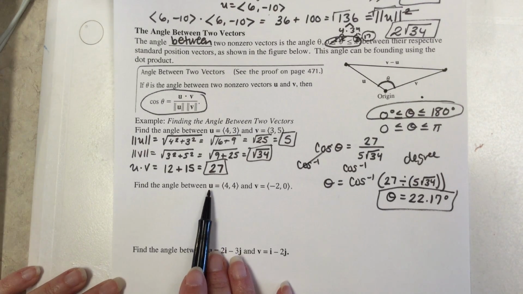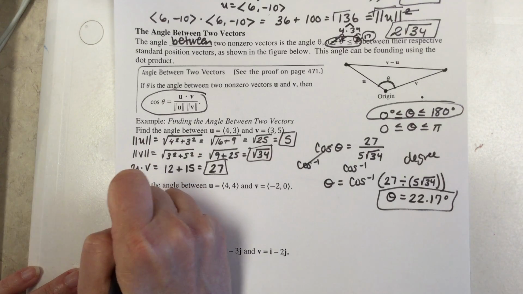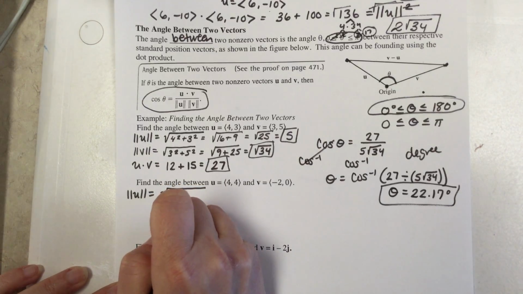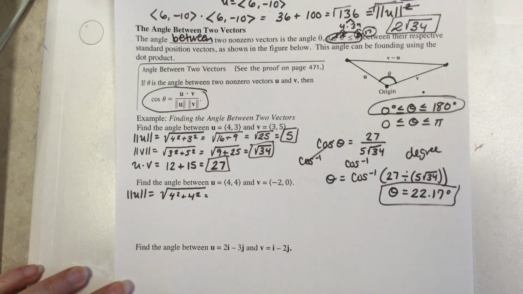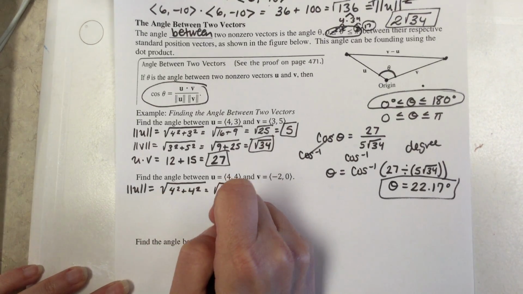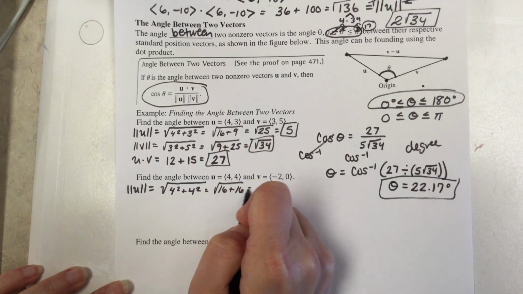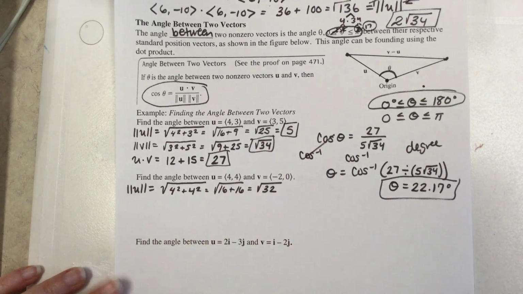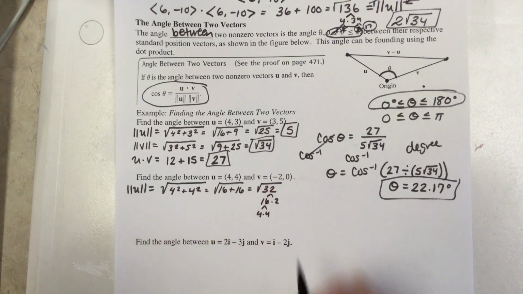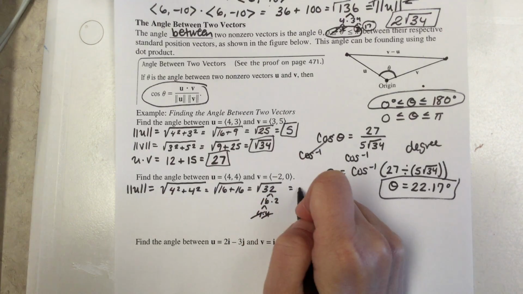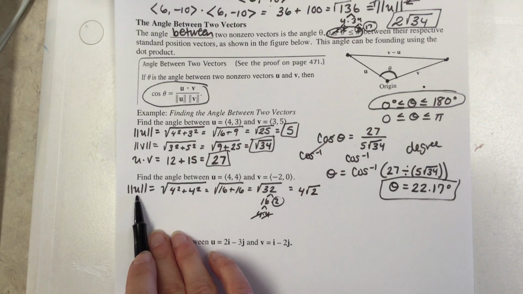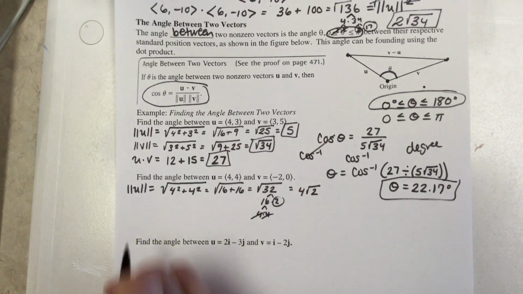Find the angle between U and V. So again, I like to start off by finding the magnitude. This is in component form, so I can take each component squared, add them together, that's underneath the square root. So again, this is that distance formula. 4 squared is 16, plus 4 squared is 16. 16 plus 16 is 32. Well, 32 is 16 times 2. 16 is 4 times 4. So I can cross off 2 4s, put a 4 on the outside, 2 is stuck. So the magnitude, the length of vector U is 4 square roots of 2.